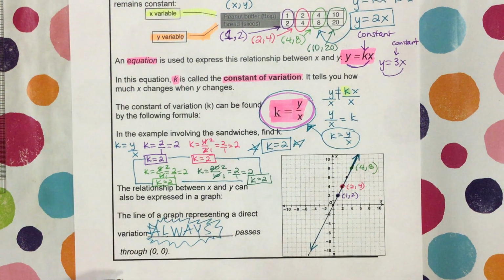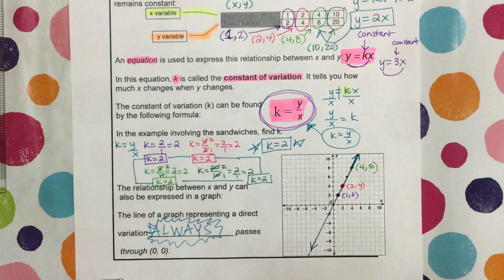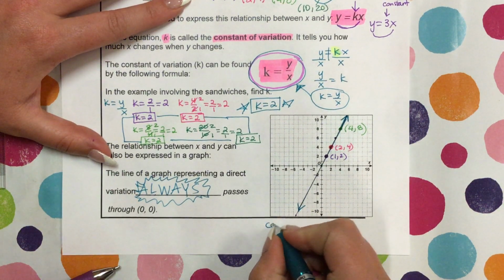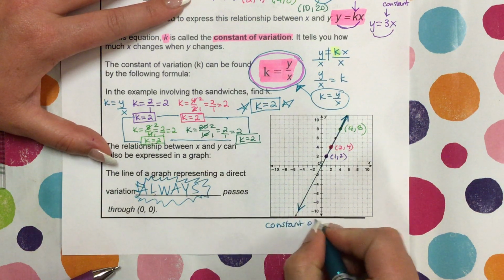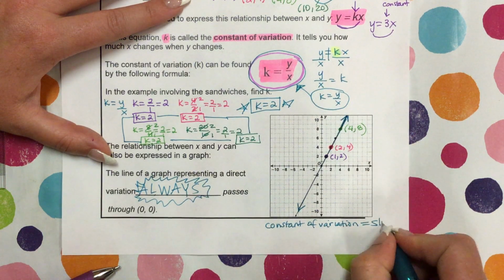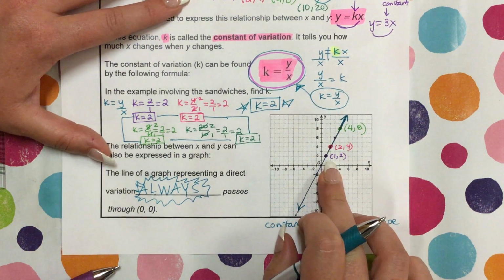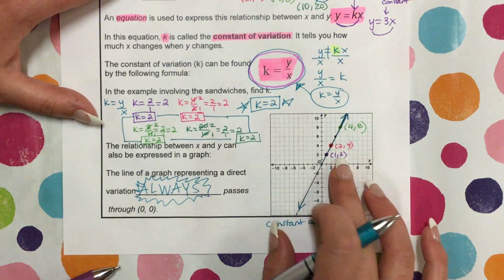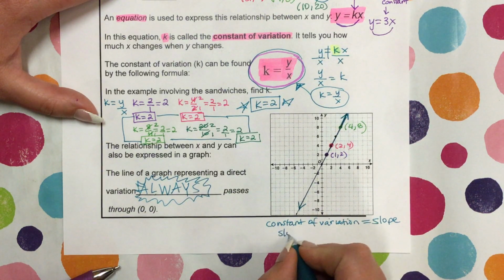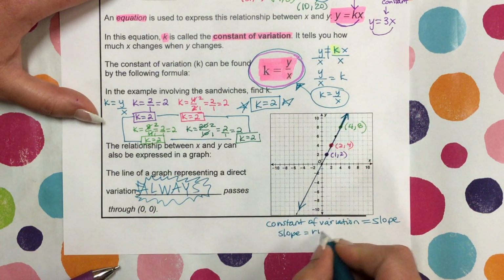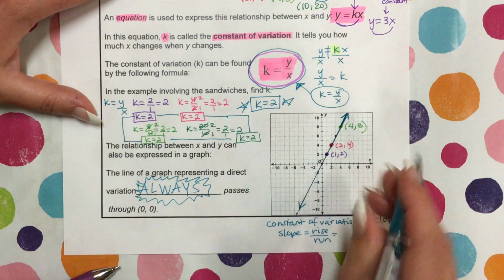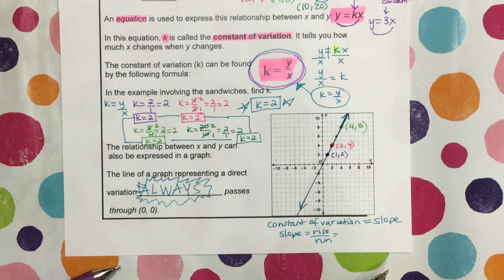And I want to tell you that the constant of variation is actually the same thing as the slope, okay? So the constant of variation equals the slope. So if we want to determine, well, what is the constant of variation for this graph? Well, we just need to find the slope of this graph. And remember, the slope is equal to the rise over the run. Well, so let's start here from this point and go to this point, and let's figure out what the slope is.